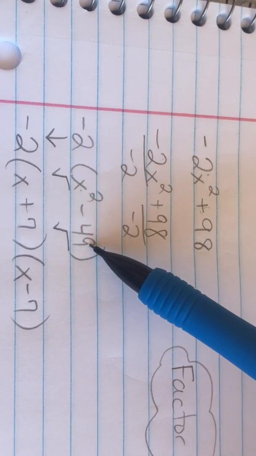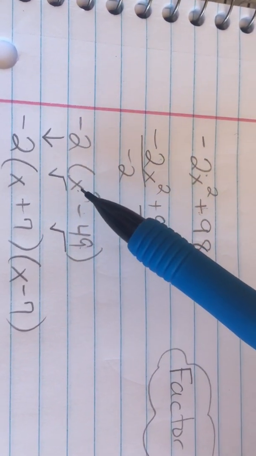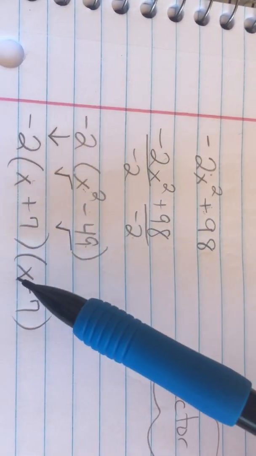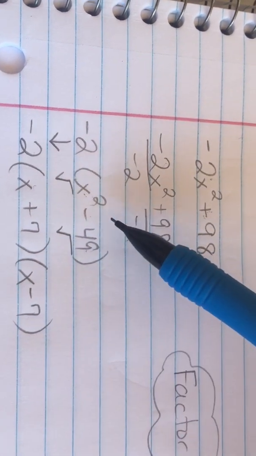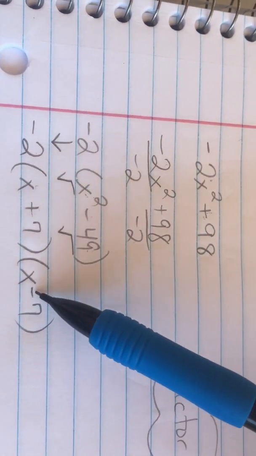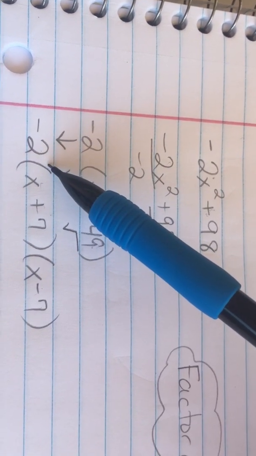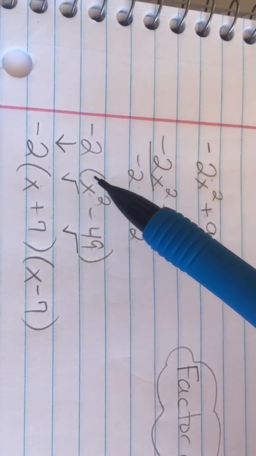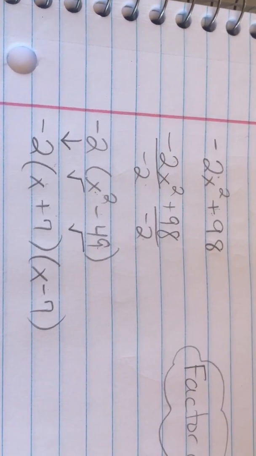Now I have a binomial with a minus sign, and both of these are perfect squares. So I'm going to take the square root of x squared to get x and x, the square root of 49 to get my 7 and 7, and then I'm going to have my positive and my negative, so my plus and minus sign. Now, because I did factor out a negative 2 at the very beginning, it is important to pull that down with the final answer because it is a part of the original problem.